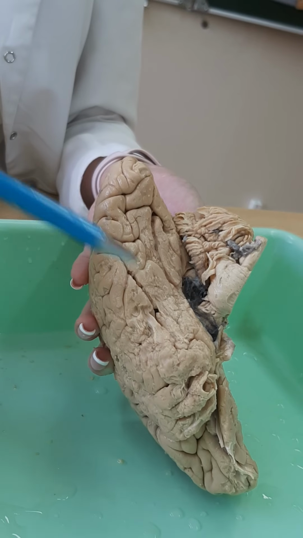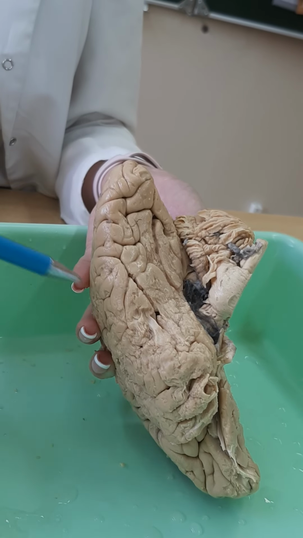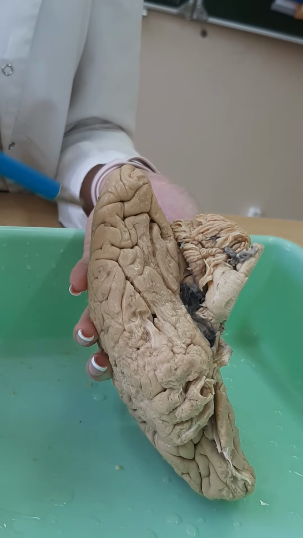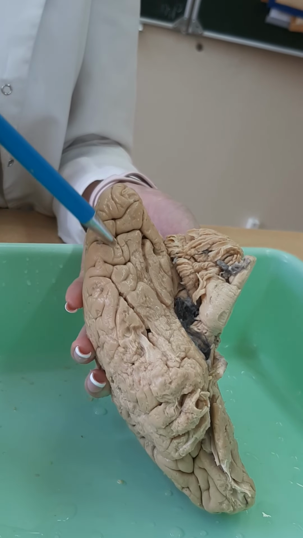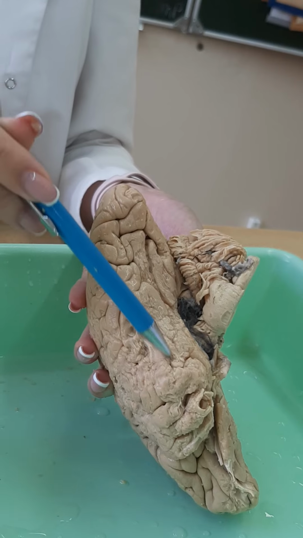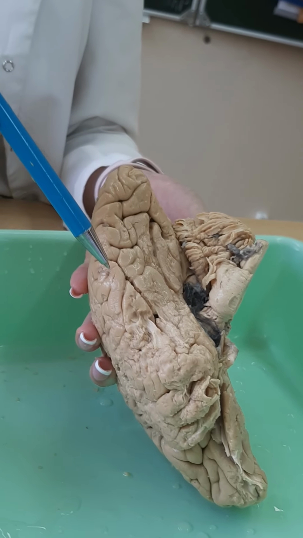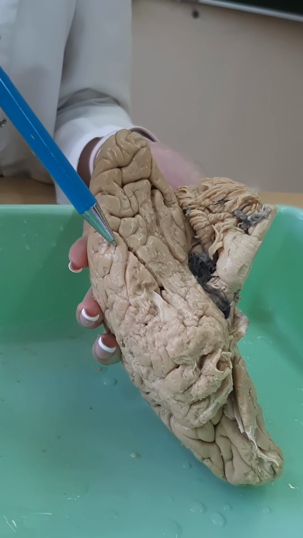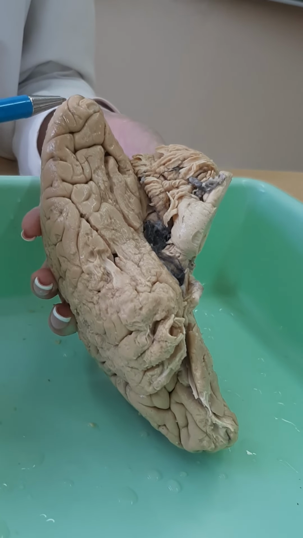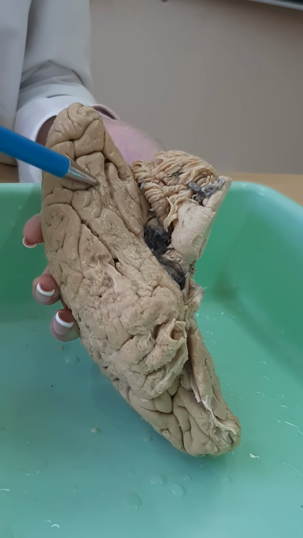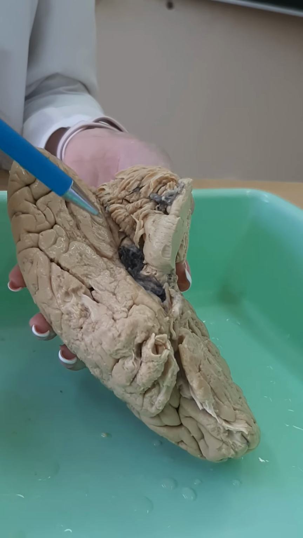This sulcus separates lateral occipito-temporal gyrus from medial occipito-temporal gyrus.